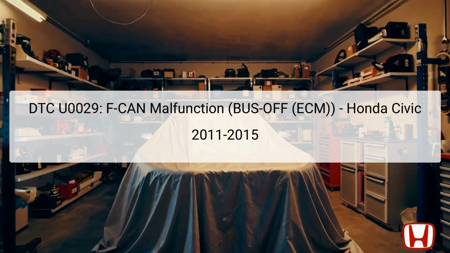In a Honda Civic from 2011 to 2015, the ECM is a critical component for managing engine operations, and it is located within the engine compartment, usually near the fuse box. The FCAN network facilitates communication between multiple electronic control units, ECUs, within the vehicle, and any disruption in this network can lead to performance issues.